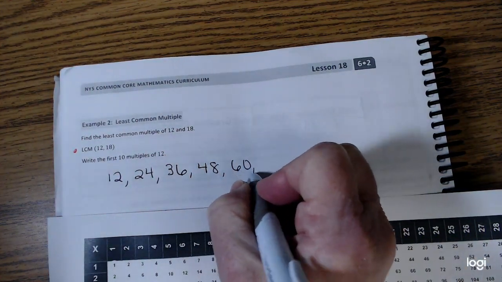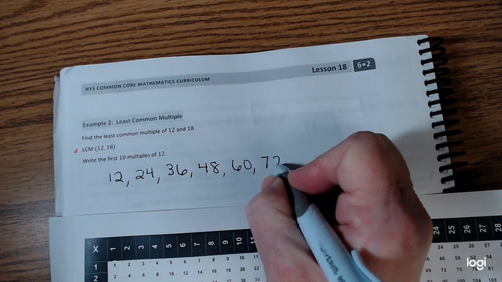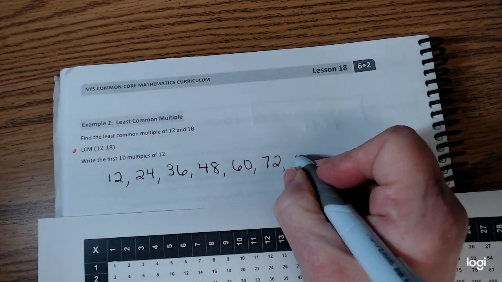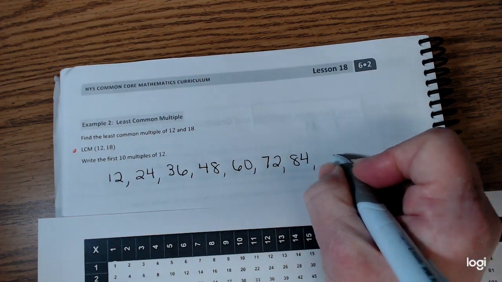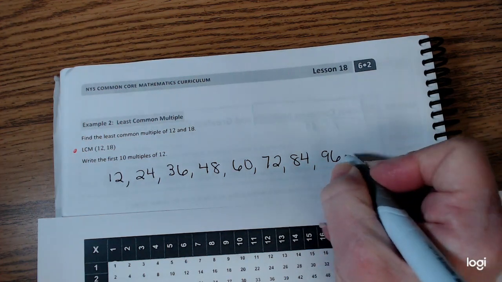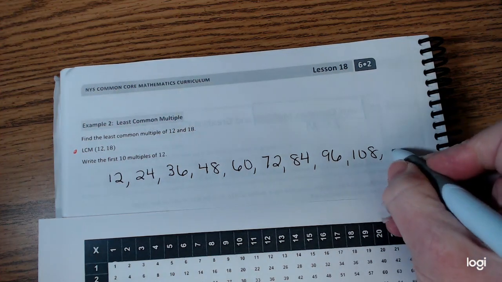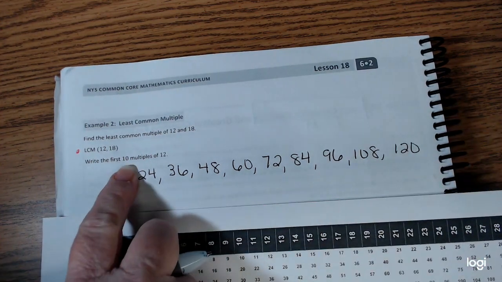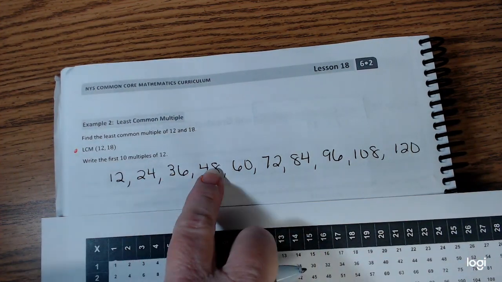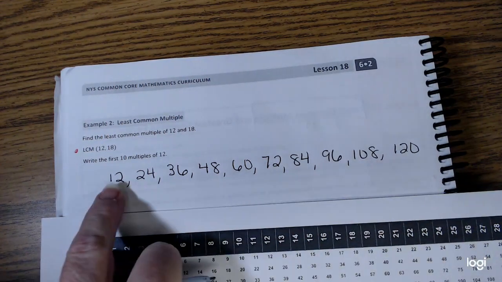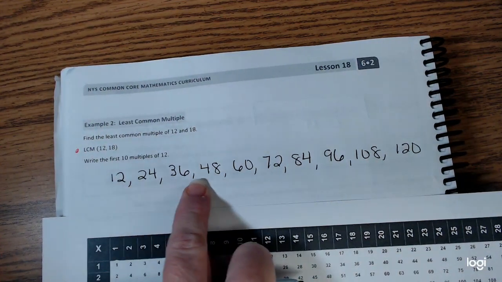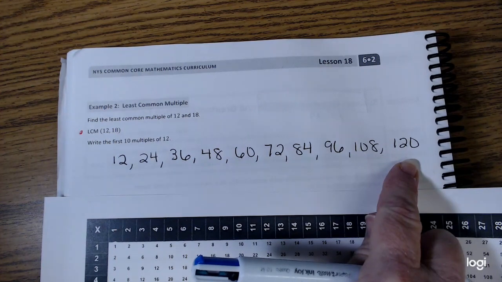So we're counting by 12s. It says we need the first 10. So let's see, 1, 2, 3, 4, 5, 6, 7, 8, 9, 10. If you notice, we're counting by 12s 10 times. So far pretty easy.